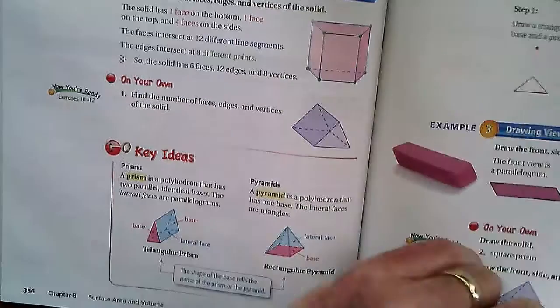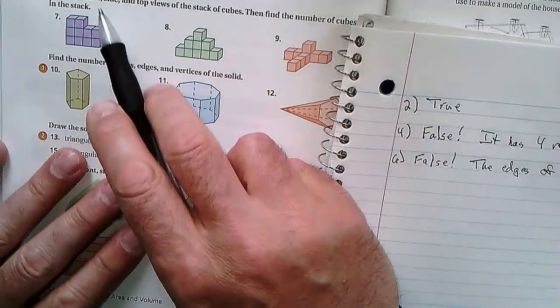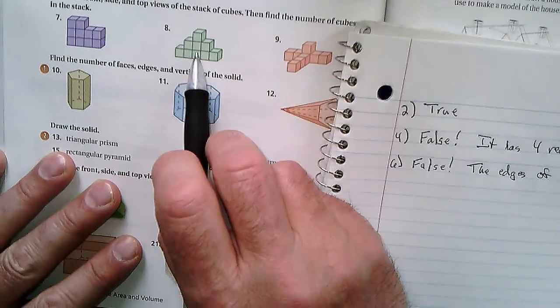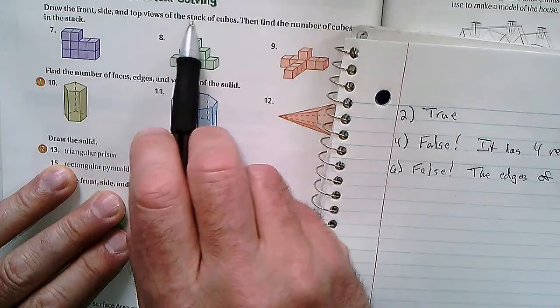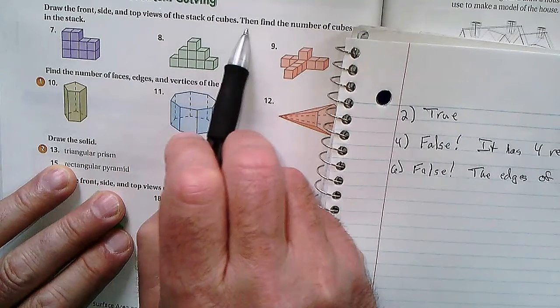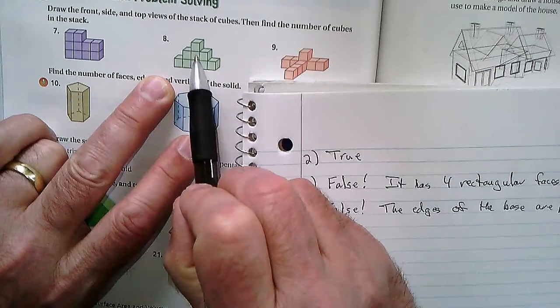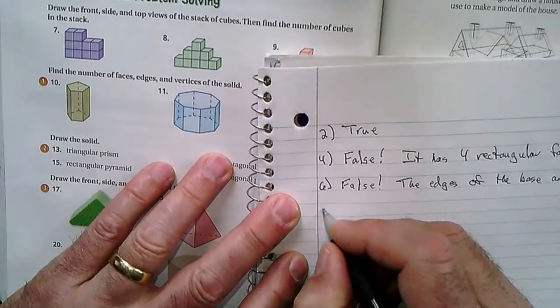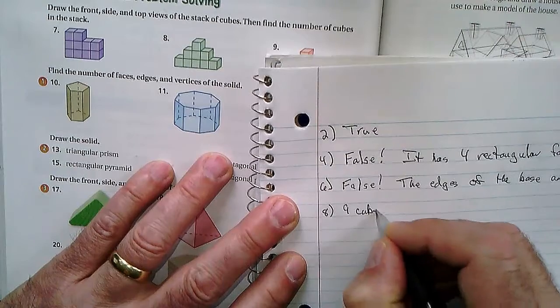Okay, so let's come back to, I hope this makes sense, switching back and forth on these pages, but I want to show you what's going on. This one was kind of difficult because you can't really draw on your Google form. Number 8, draw the front, side, and top views of the stack of cubes, which was really easy. So the part you could do was find the number of cubes: 1, 2, 3, 4, 5, 6, 7, 8, 9. So your answer is 9 cubes.